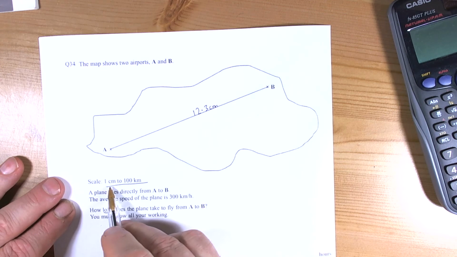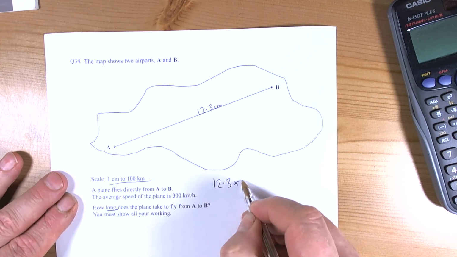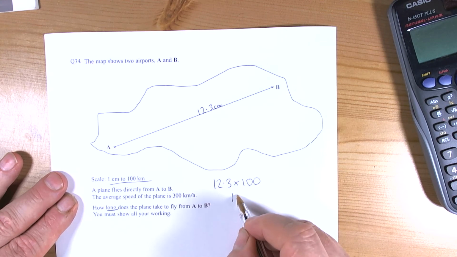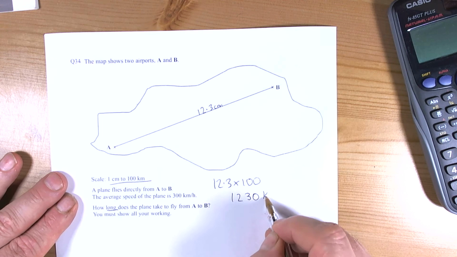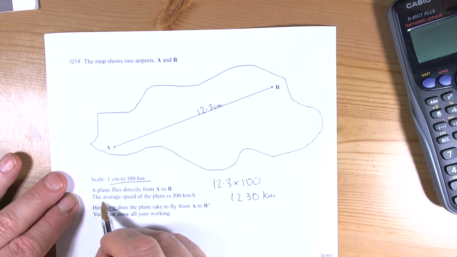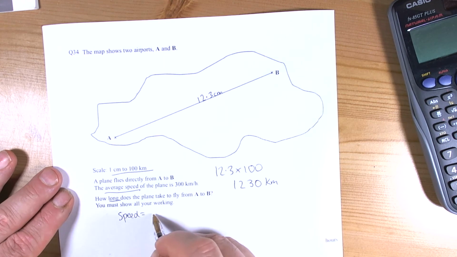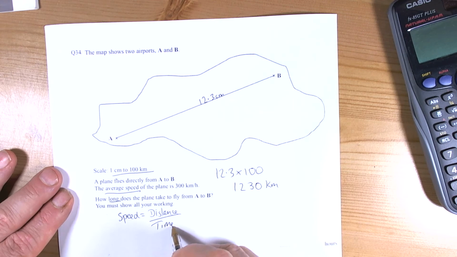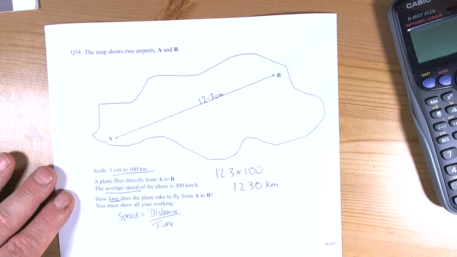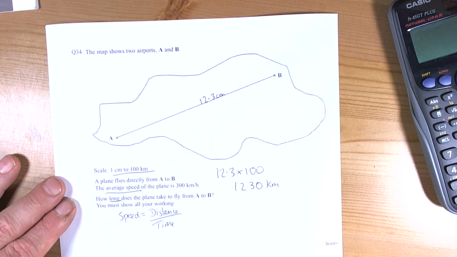Okay, so it said that every centimetre is 100 kilometres, so we have to do 12.3 times 100, which would give us 1,230 kilometres. The question mentions speed, so as soon as we see speed we should be thinking of the formula: speed equals the distance divided by the time. Now it's average speed, so technically you'd be thinking of total distance divided by total time, but it is only one journey, so distance over time is fine.